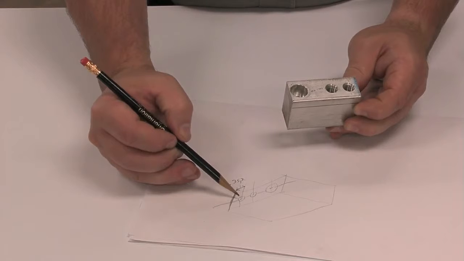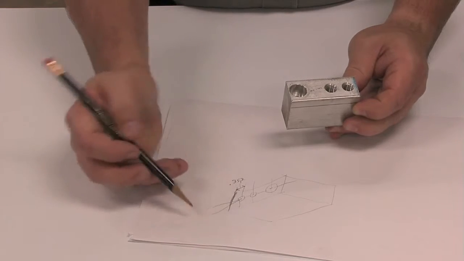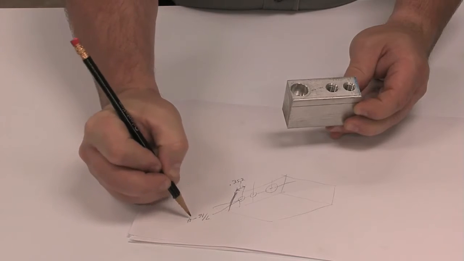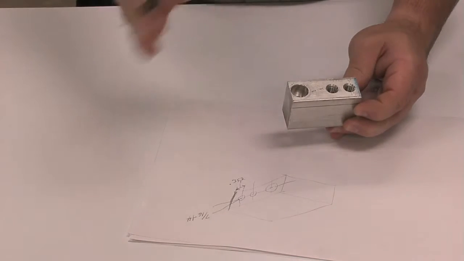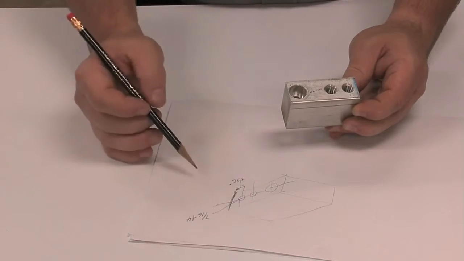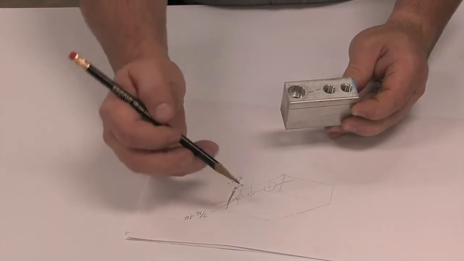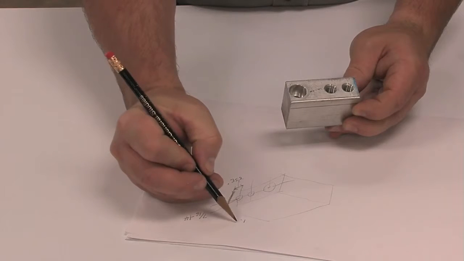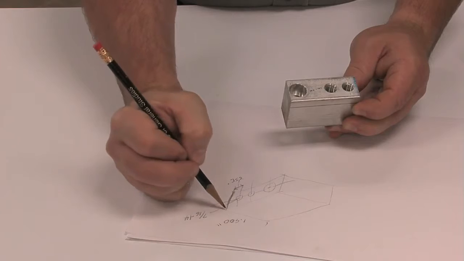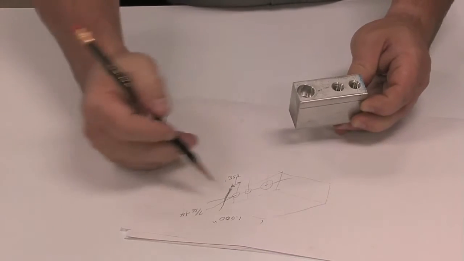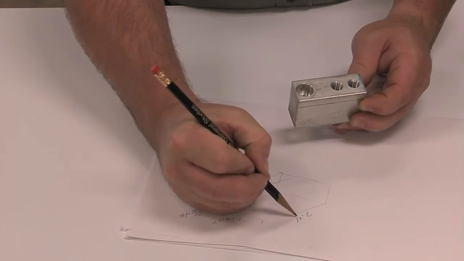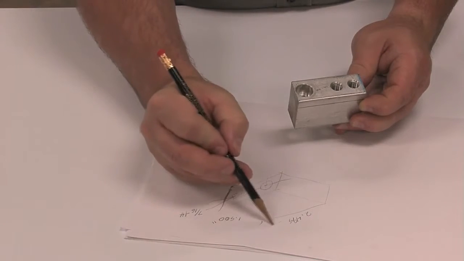Also, these are threaded holes. So I'd want to put a leader to the side, and these happen to be 7/16-14 threads. We'll talk about threads later in the class. So in addition to that, I can do the outer dimensions of this block. So 1 inch 500 thousandths is from this line to this line. The overall length of the block is 2.495 inches.